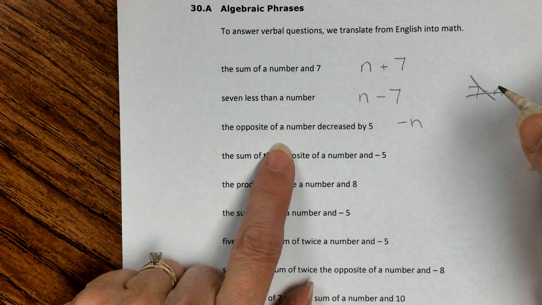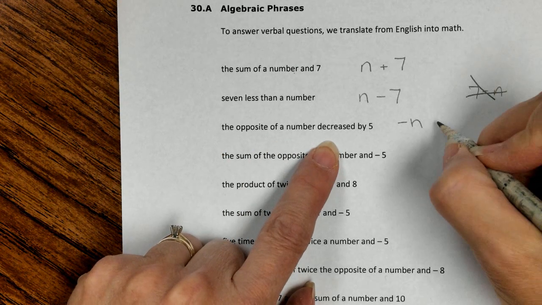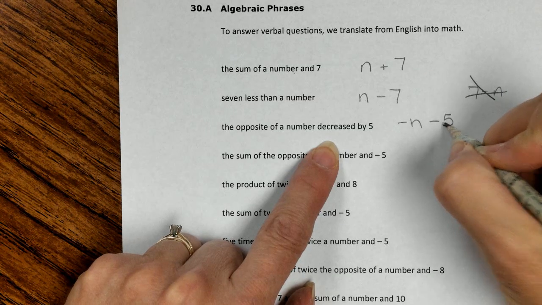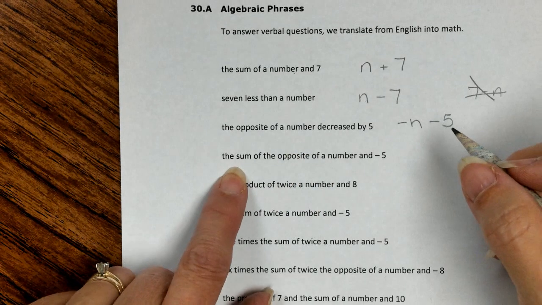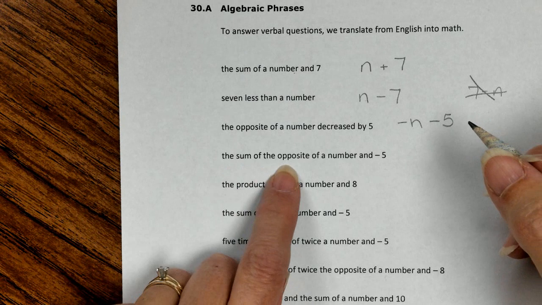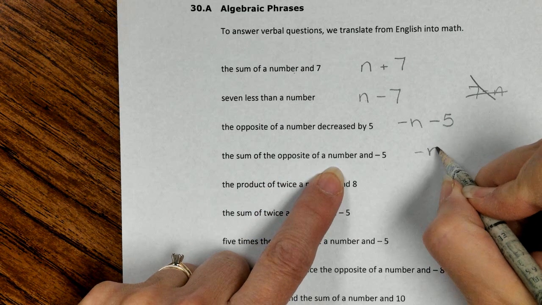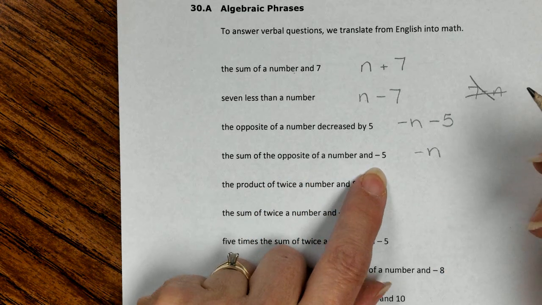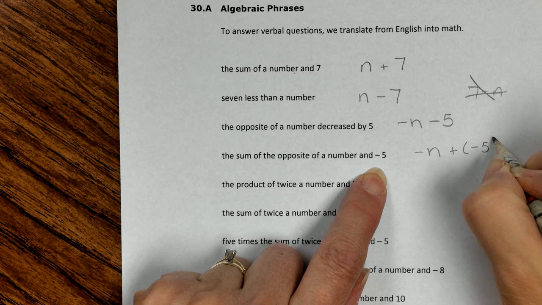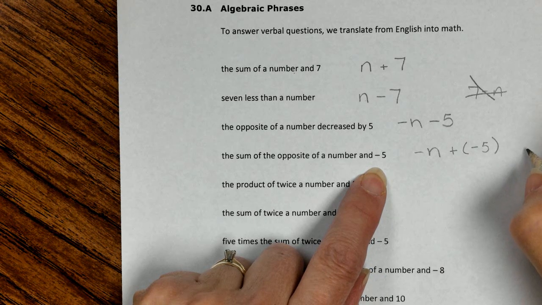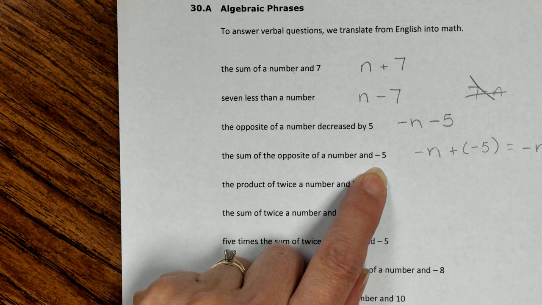The opposite of a number decreased by 5. So we're decreasing that by 5. Sum, so we're adding something again. What are we adding this time? The opposite of a number, that's that, and negative 5. So we're adding the opposite of n to negative 5. That would be the same as negative n minus 5. Either one of them.